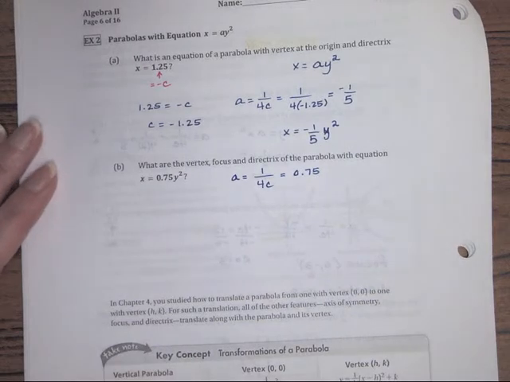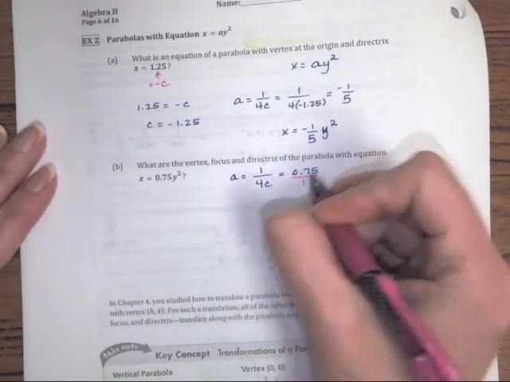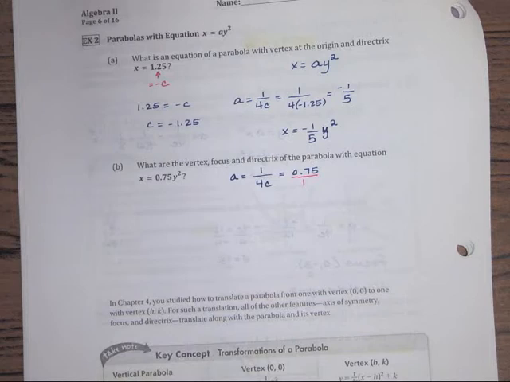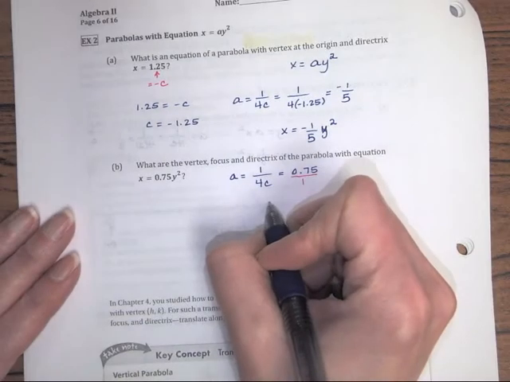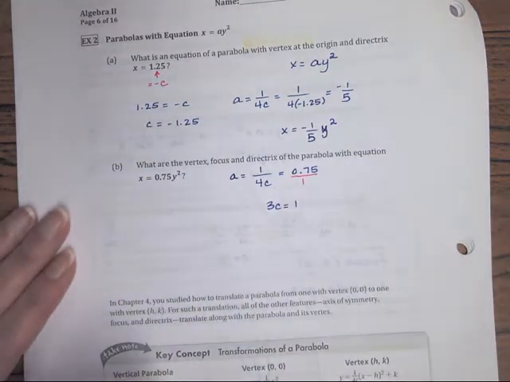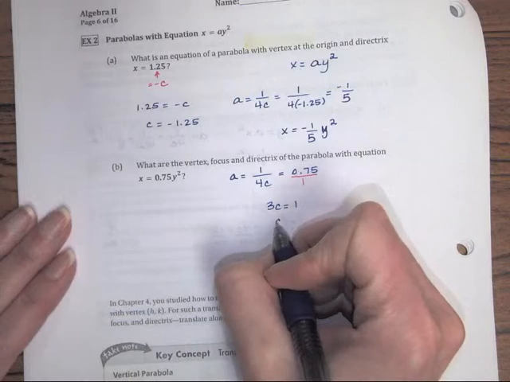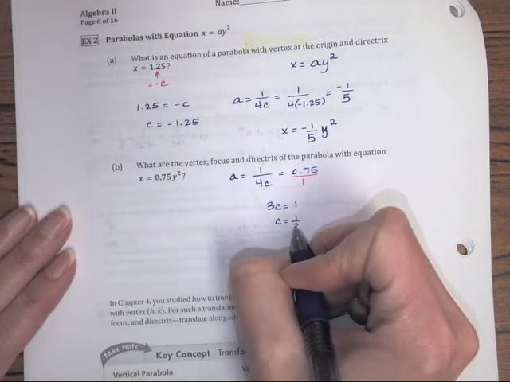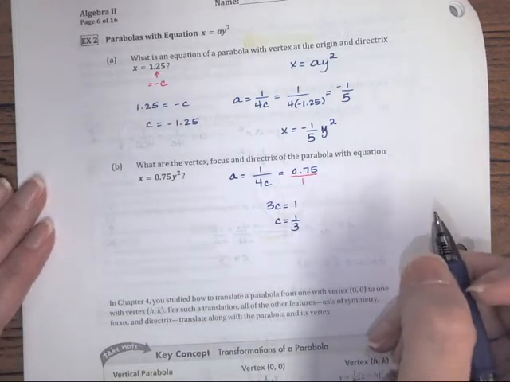Now, if you just put a 1 under here, you can cross multiply. And when you cross multiply, you get 3c equals 1, which gives you c equals 1/3.